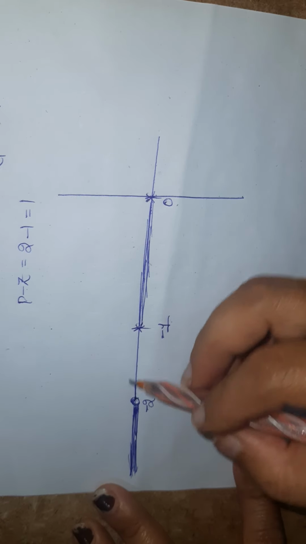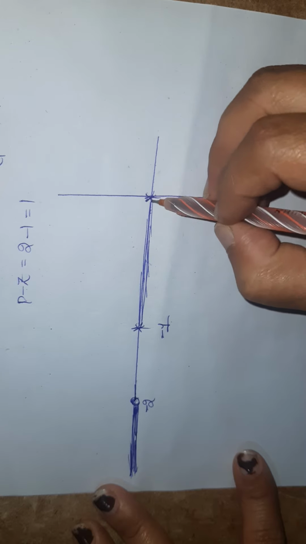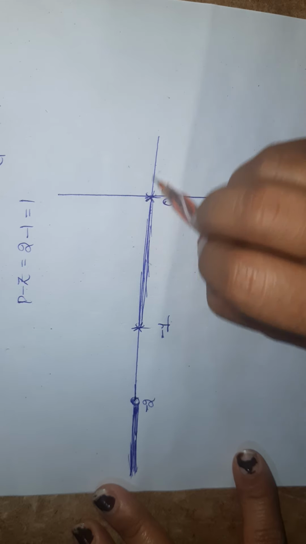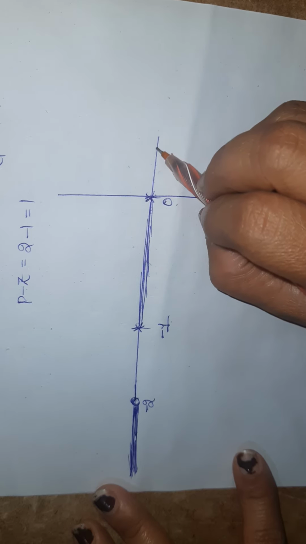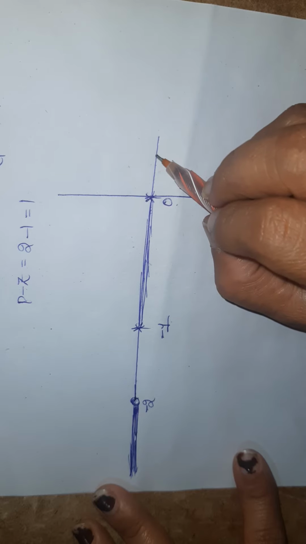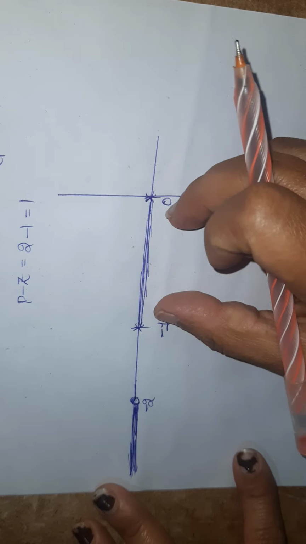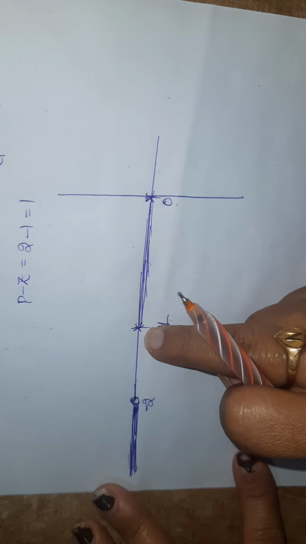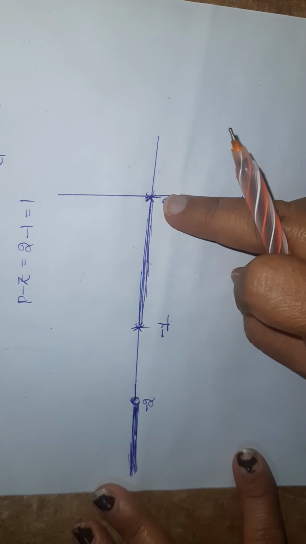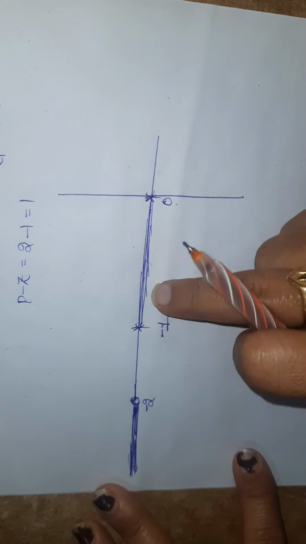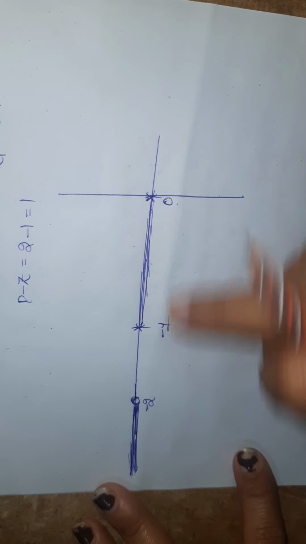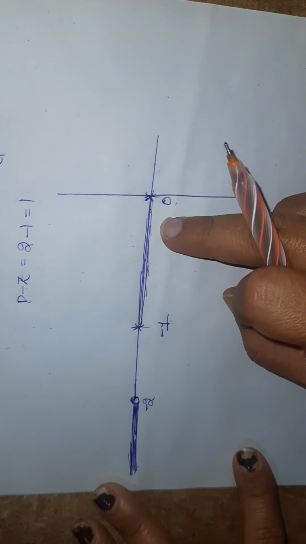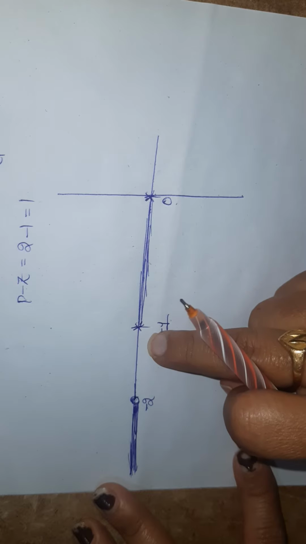Okay, how to draw root locus? We have to consider one point to the right side of a pole or zero. There should be an odd number of poles or zeros present. Then only it will be the root locus. This side I am not having anything. If I consider this one, one pole is present, an odd number. So this real axis is acting as a root locus. If I consider this one, 2 poles, 2 is an even number. So this is not a root locus part.